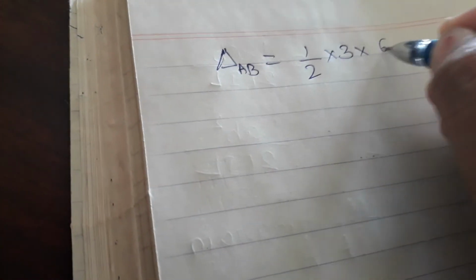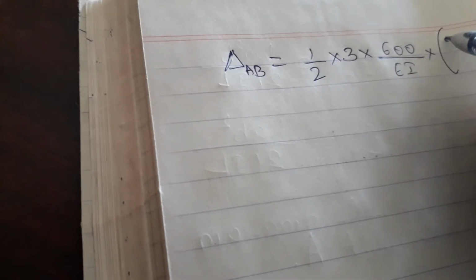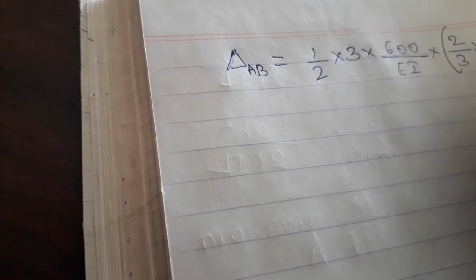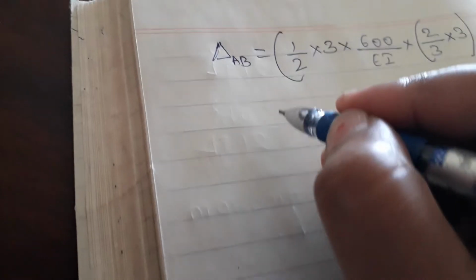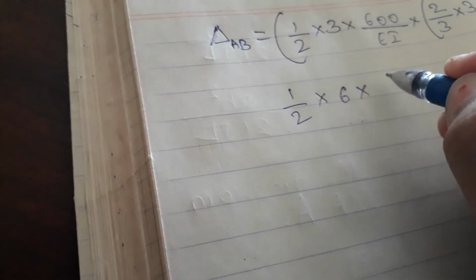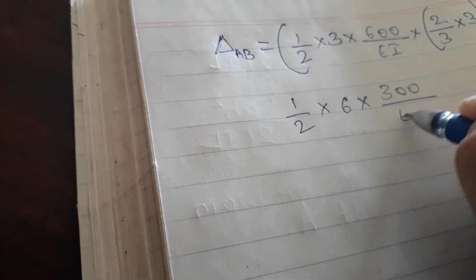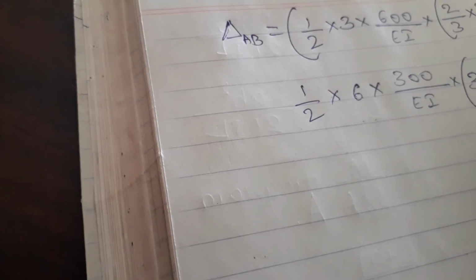Delta AB is equal to half into base 3 into 600 by EI into the centroid, that is 2/3 of 3, plus half into base 6, height 300 by EI into 3 plus 1/3 of 6.